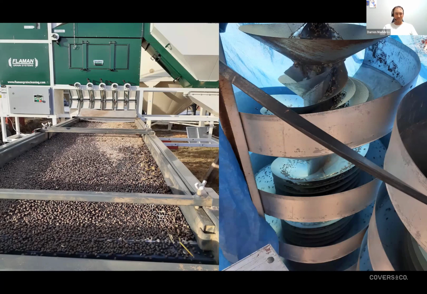By doing this, I was able to at least pre-clean and get a bunch of the junk out that causes problems where it doesn't flow through the spirals well. Then the mixed rye and vetch ran through the spirals to separate them. That doesn't look like a fast process. No.